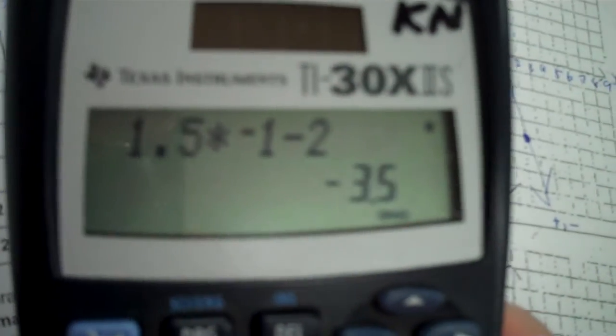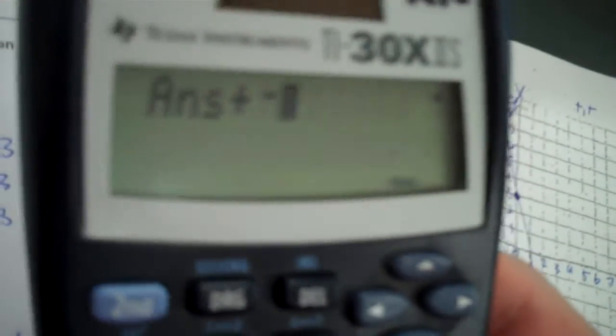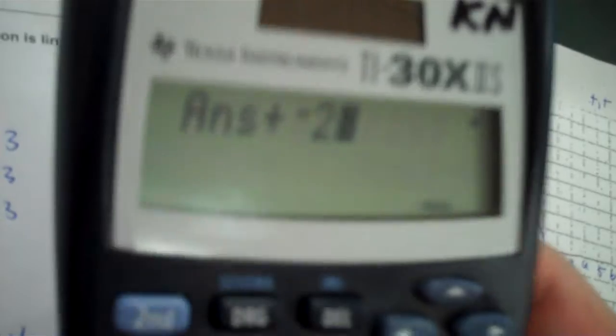1.5 times -1 minus 2. It's -3.5. Anything times 0 is 0, and then when you have -2, you just go to -2. 1.5 times 1 plus negative 2 is -0.5.